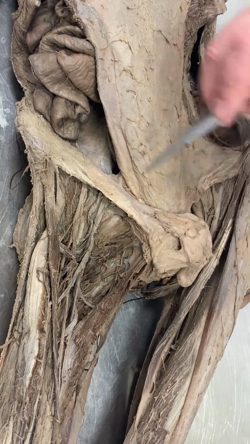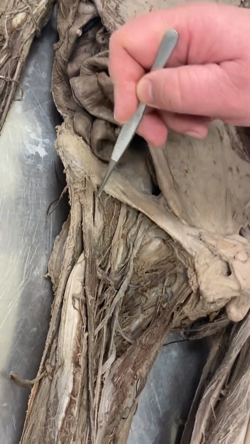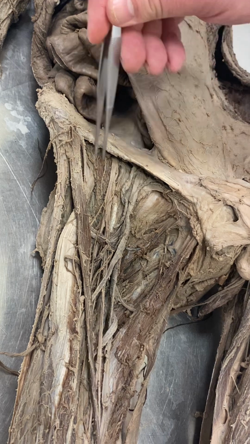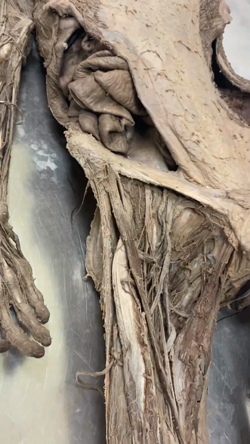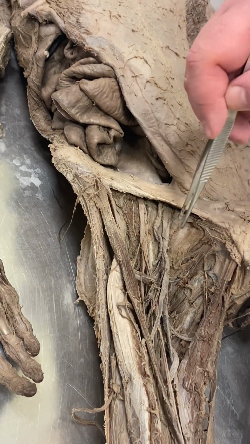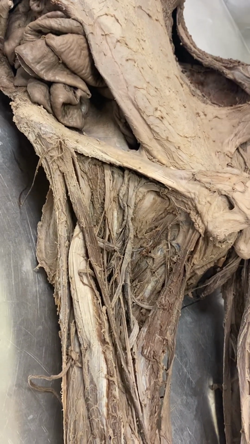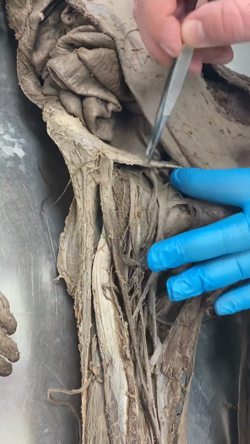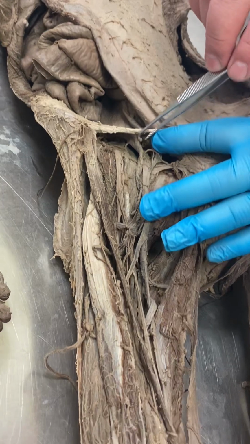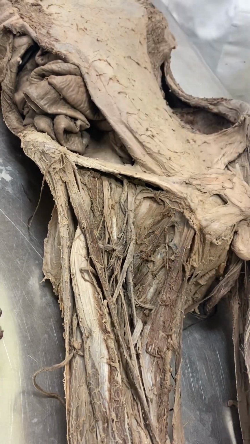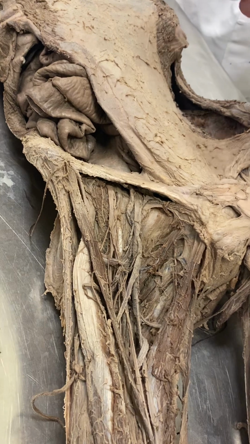Below the inguinal ligament, all of this space separates into two halves. Laterally, we have lacuna musculorum, and medially lacuna vasorum. They are separated from one another by the arcus iliopectineus, which is the border between them.